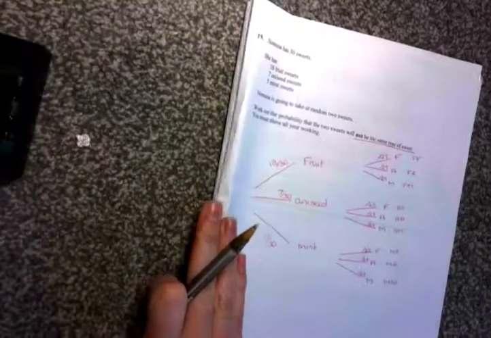Right, question number 19, almost on our last question here, but because it's been going on for 12 minutes, I'm going to stop there and I'll finish those ones up later on the next video.